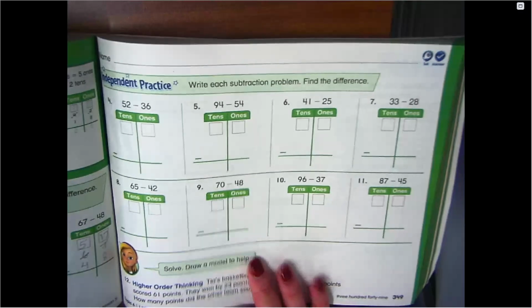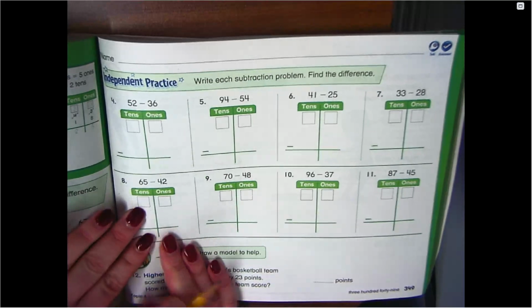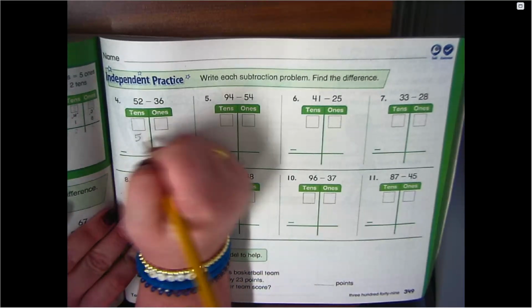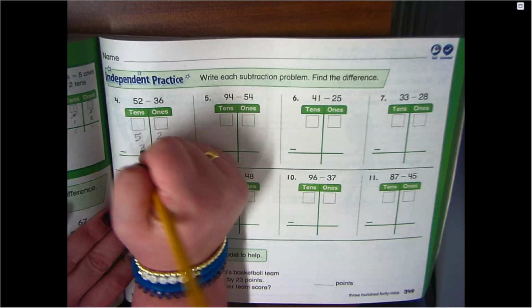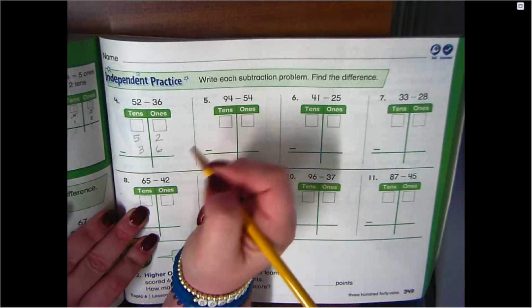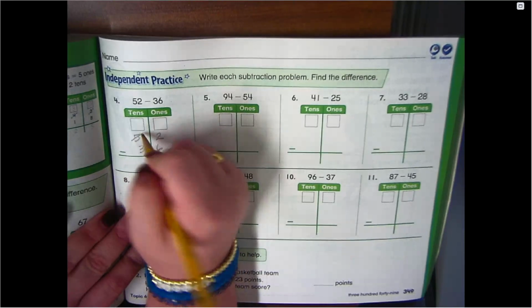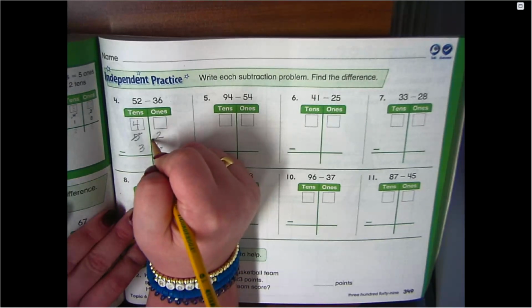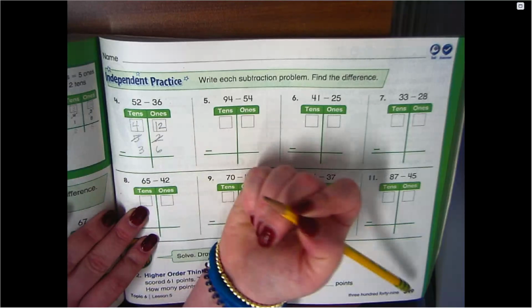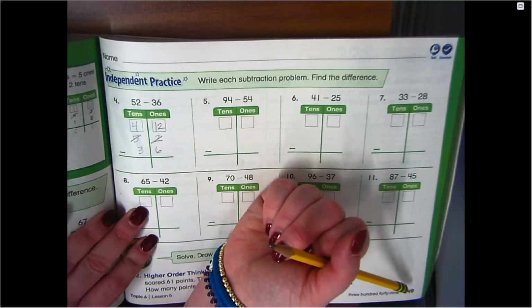Let's look at the next page, number 4. I'm just going to help you get some of these set up. 52 minus 36. I have to regroup here. I cannot take 6 ones away from 2 ones. So my 5 becomes a 4 and my 2 becomes a 12. Then it's your job to subtract.